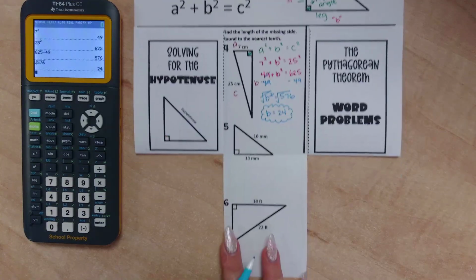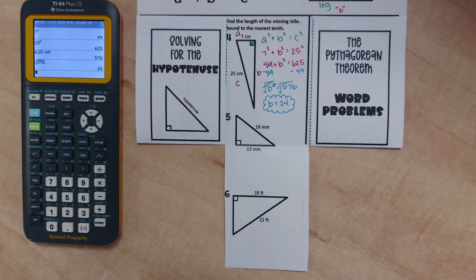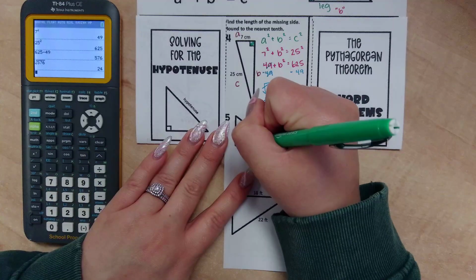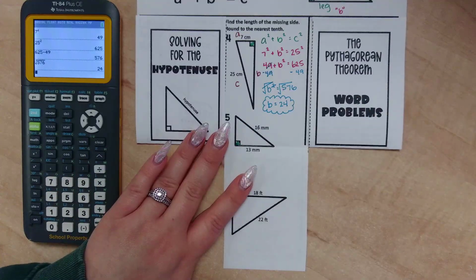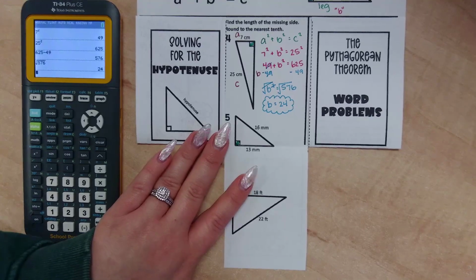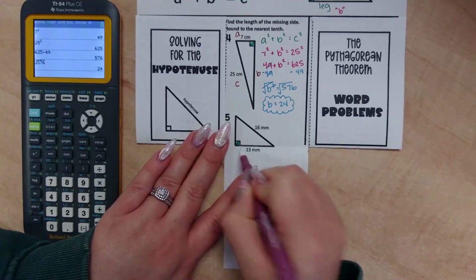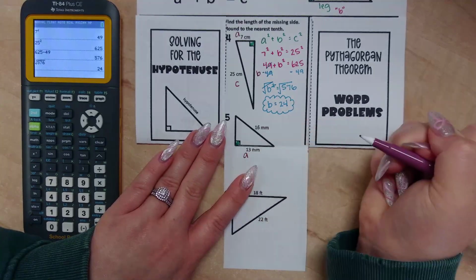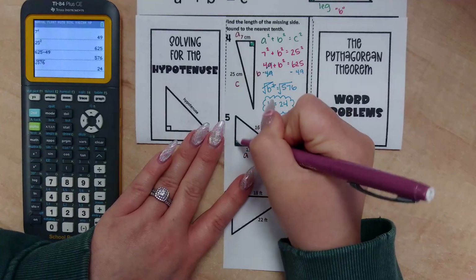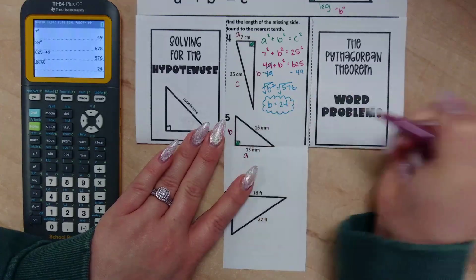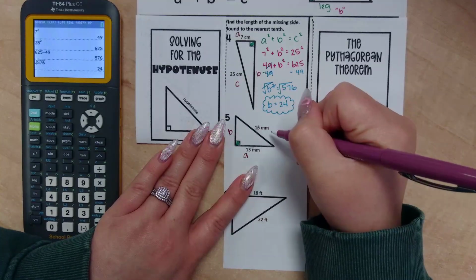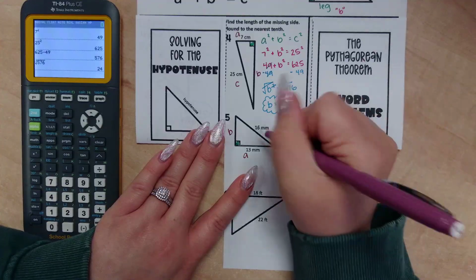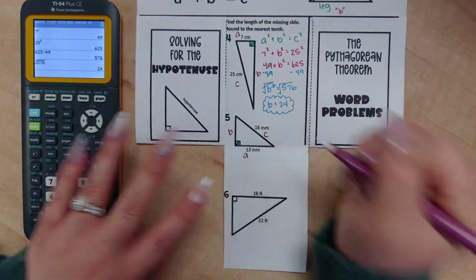Let's go ahead and do number 5 together. So number 5, I see that right angle right there. So I'm going to go ahead and label sides A, B, and C. A needs to be directly attached, so we'll call that A. B also needs to be directly attached, so we'll call that B. And then C is on the opposite side of that right angle, so we're going to call this side C.